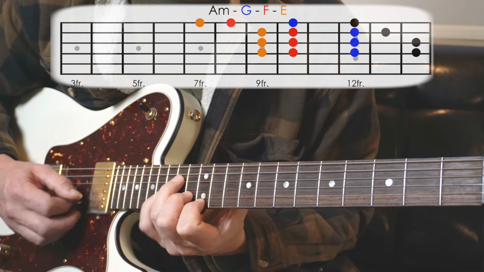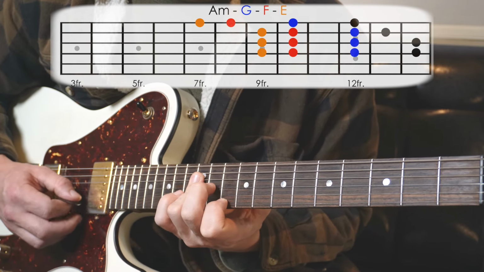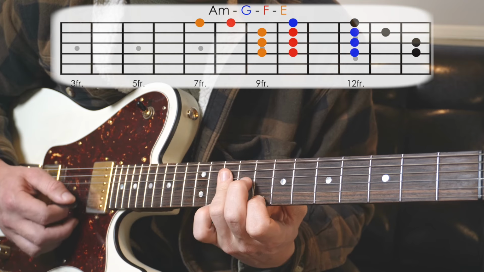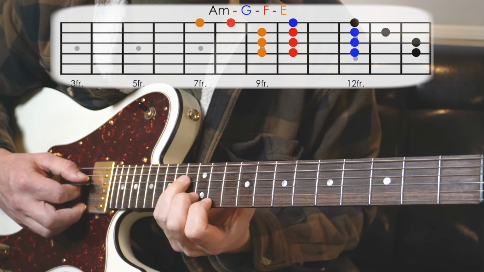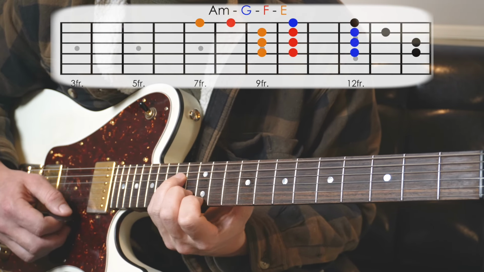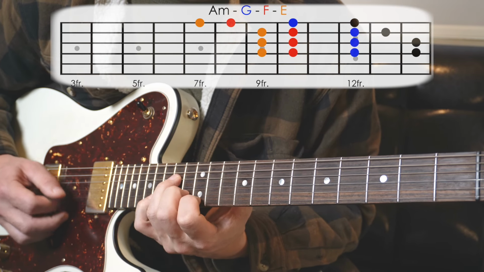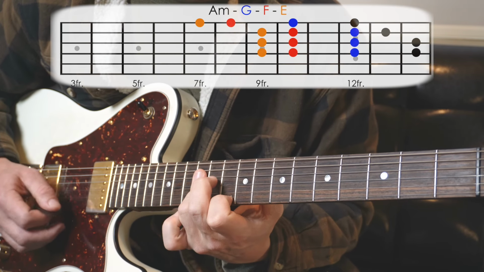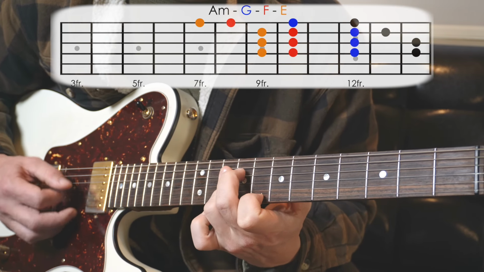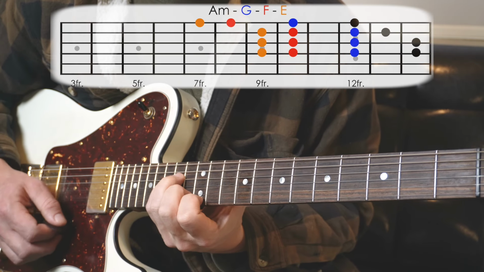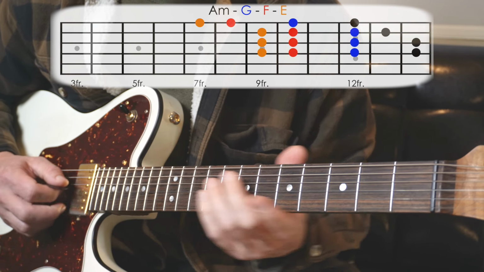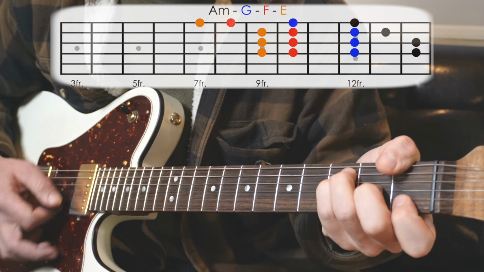And again, because I know where all the notes in the scale are around these chords, I can embellish them with those scale tones. So I've got three ways so far to play it, other than, of course, the open chords.